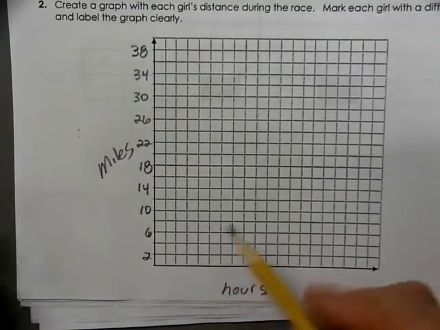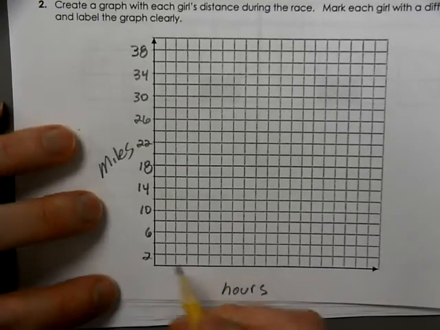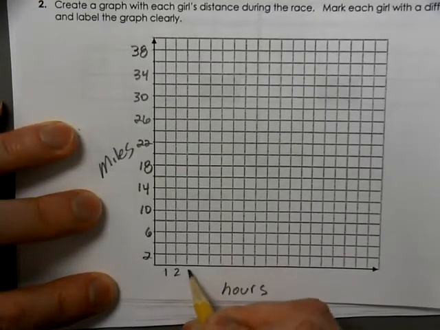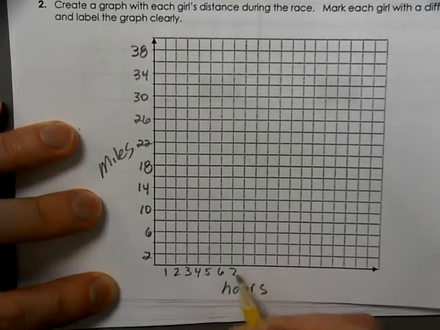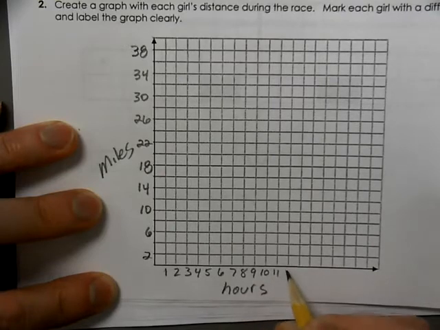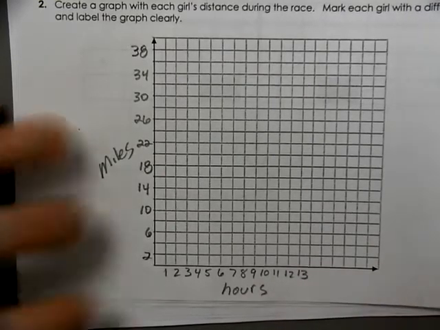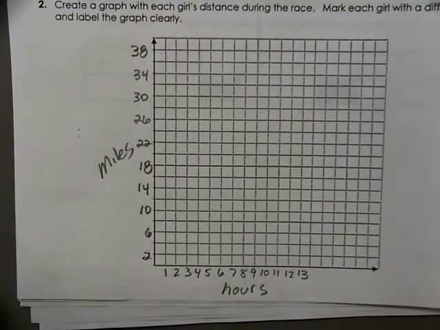And then our hours, we'll go each hour 1 by 1, because we only really had to get up to 13.